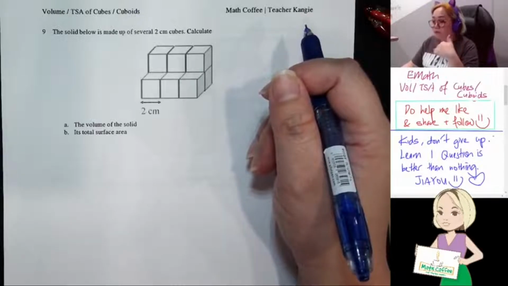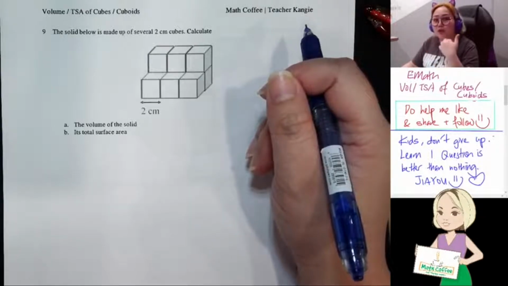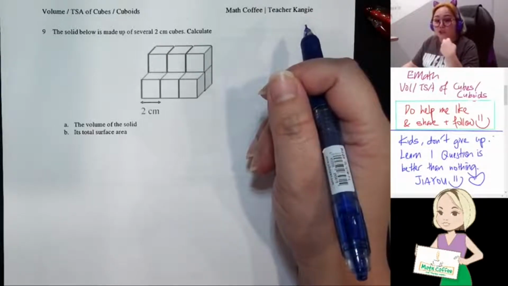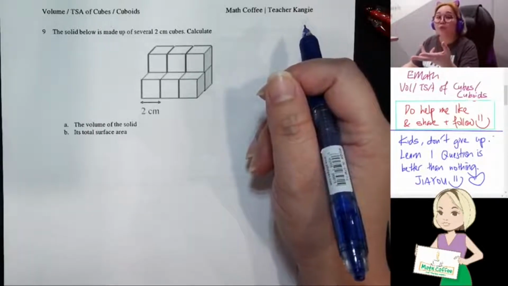So you still have to keep practicing to expose yourself to more variety of questions, so that during the exam, when you see the questions, you will know how to tackle them. The more you practice, the more variety you are exposed to, then you will be able to tackle more questions.